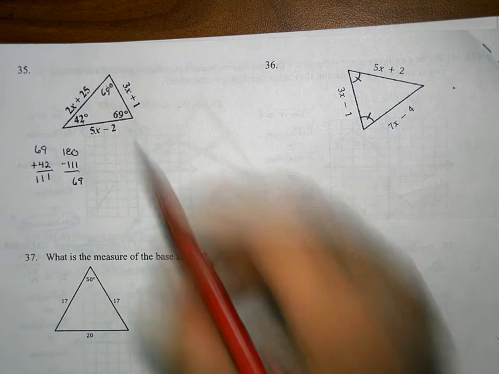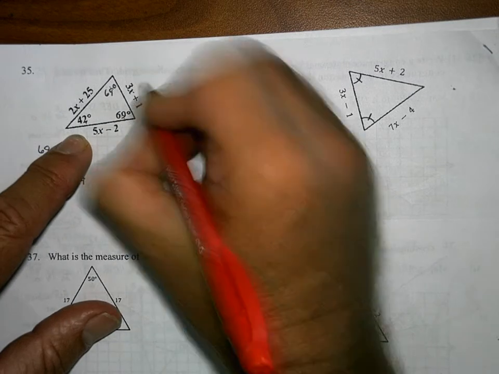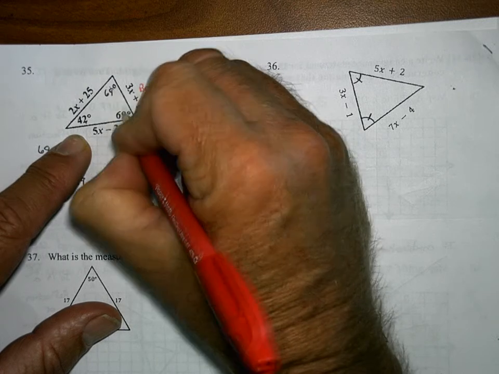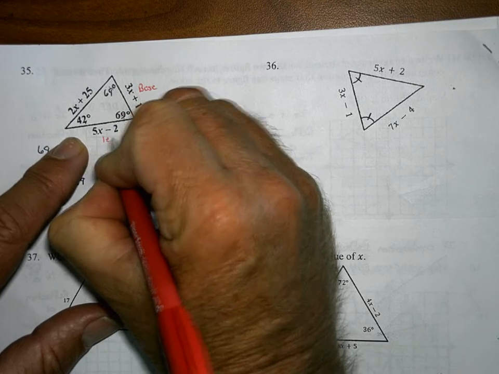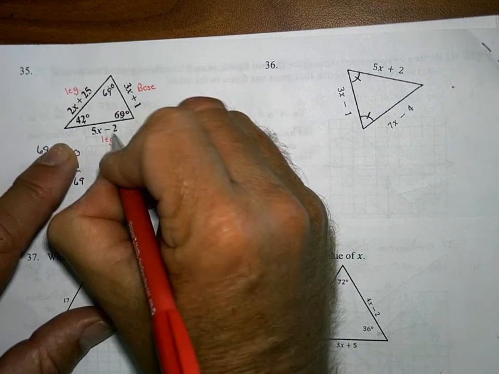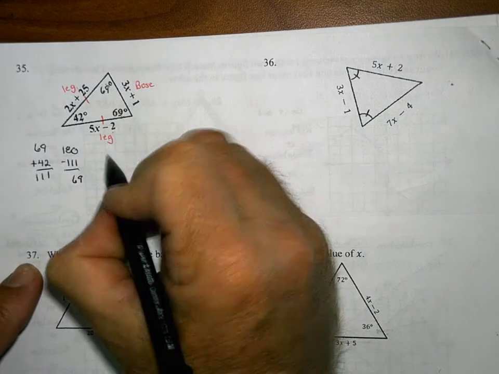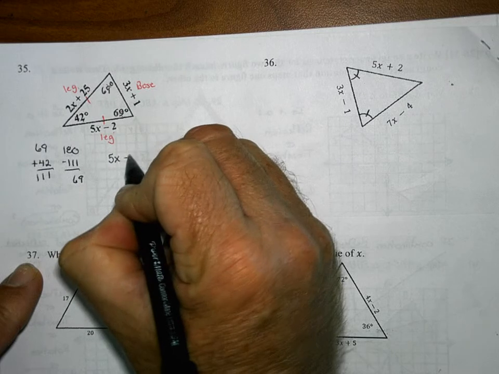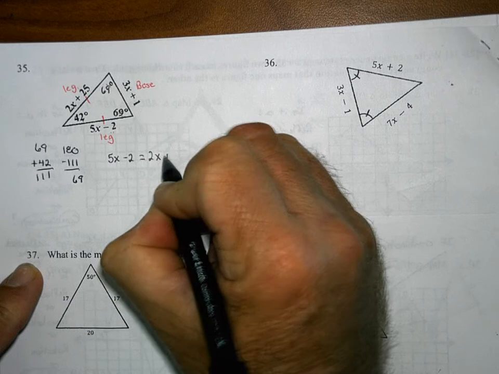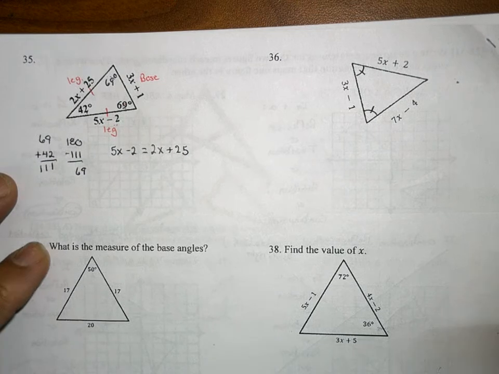So that means I have two equal angles in my triangle. So this is an isosceles triangle. So that means this side is the base, because the two equal angles called the base angles run along the base, and then the other two sides are the legs. Okay, and remember, the legs are the two congruent sides of an isosceles triangle. So I could use that fact to make the 5x minus 2 leg equal to the 2x plus 25 leg, and I could use that equation in order to solve for x, which is what I'm trying to find.